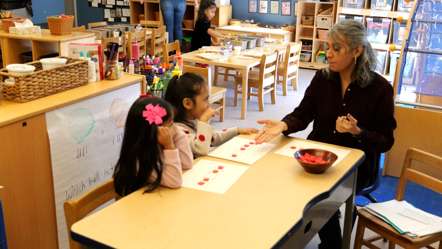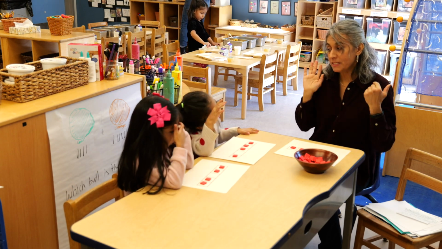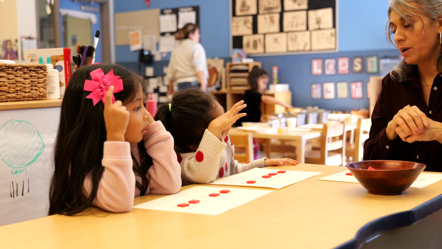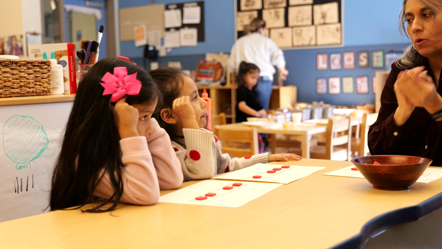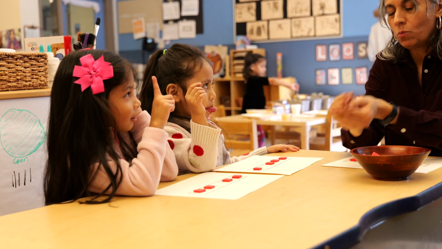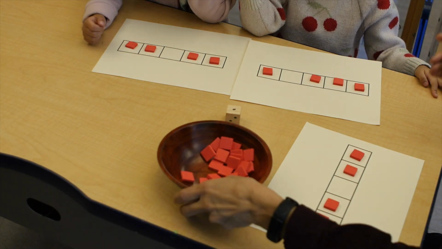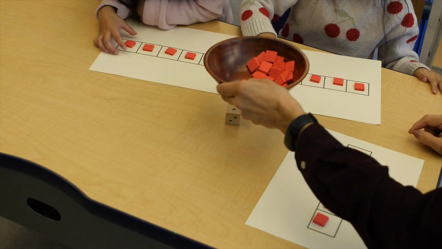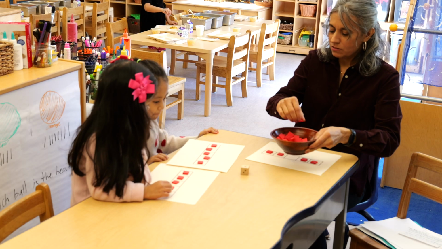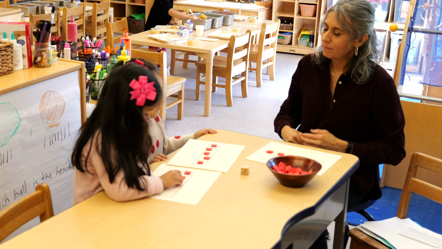If you just want to fill up your frame, your 5 frame, and be done, how many more tiles can you put on your frame? Look at your frame. One more. So should we see if I can roll one more and fill it up? If we can fill it up with one, let's see. Yay. Can you fill up your whole 5 frame? Now how many tiles do we have on our 5 frame?